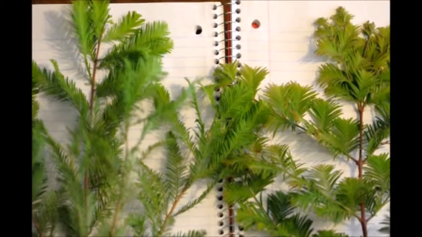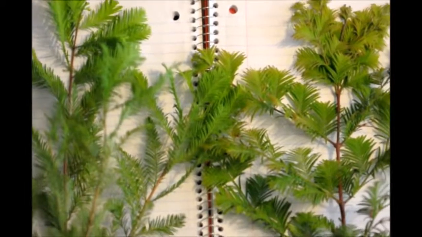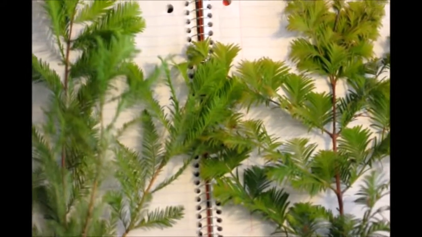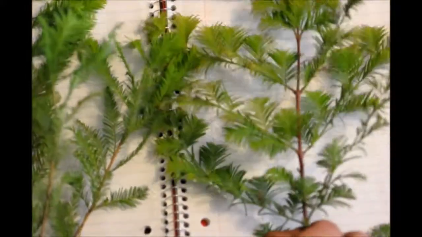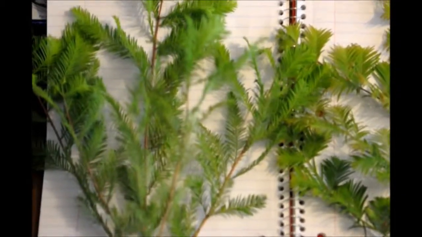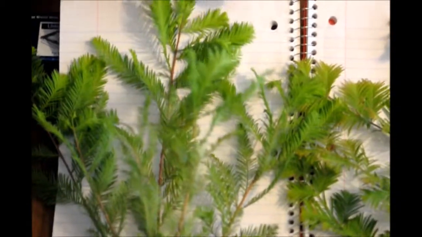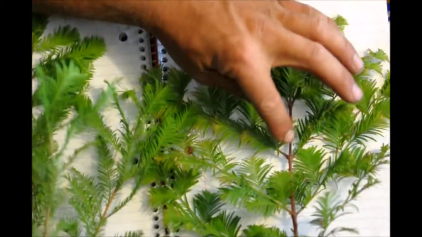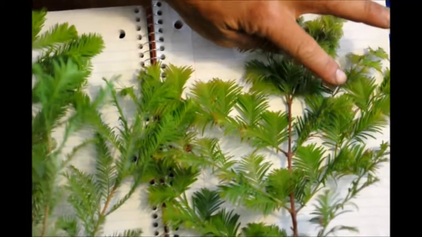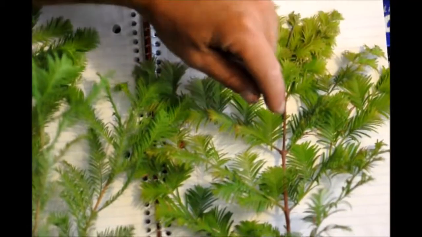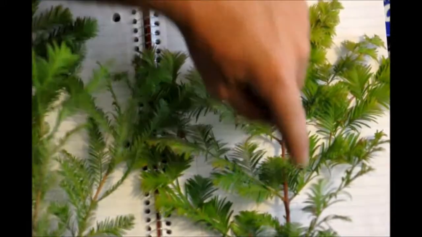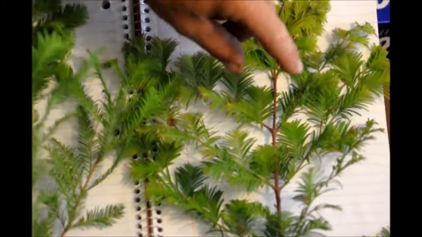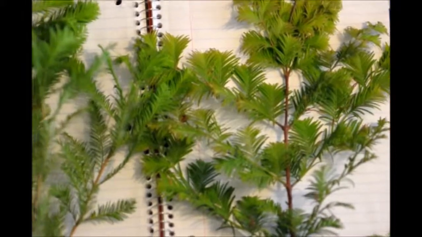To tell the two apart, the first thing we always look at is how the leaves are arranged on the stem. We call it either opposite, which is what the dawn redwood is, or alternate, which is what the bald cypress is. Opposite is very easy to see. The leaves come off of the branch opposite of one another. And anytime anyone says that a plant is opposite, always take a look at the branch, and if you see the leaves coming off or the branches branching off of each other, they should always be opposite of one another.